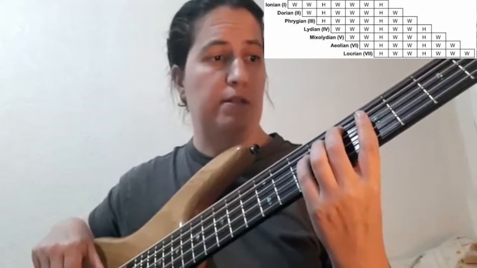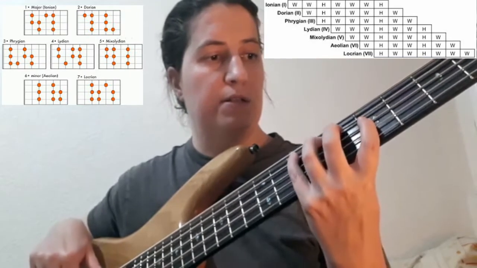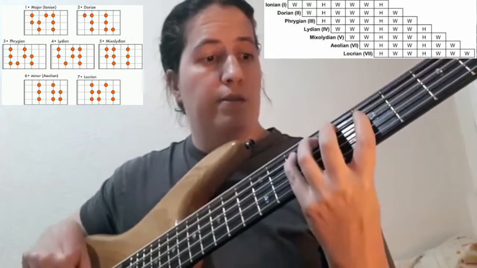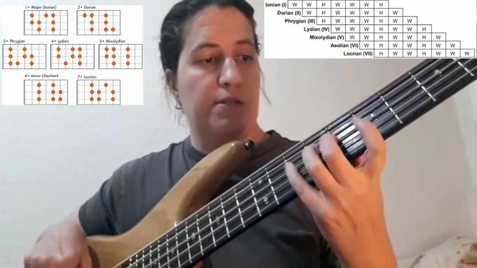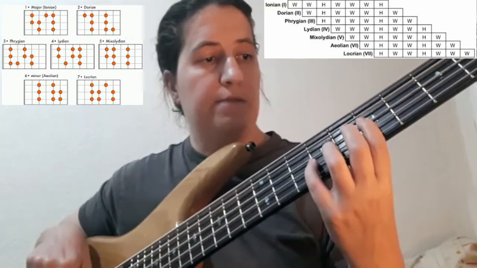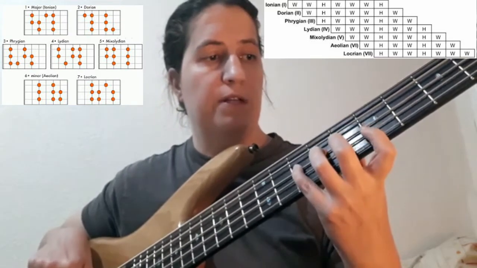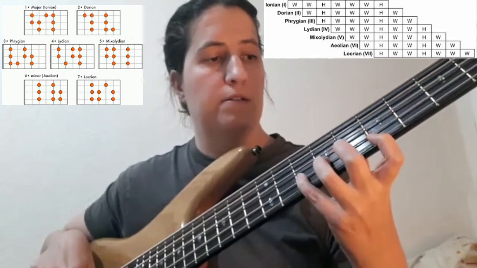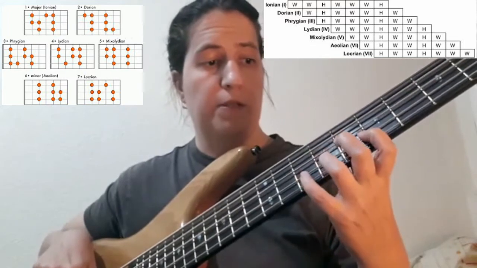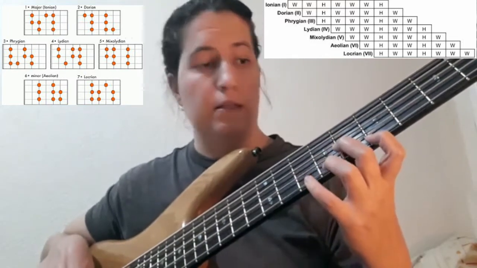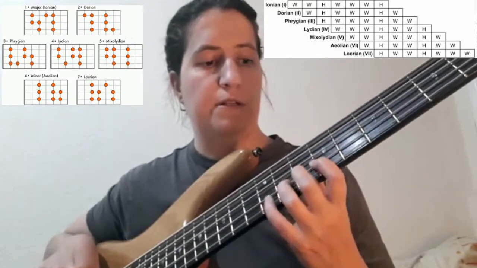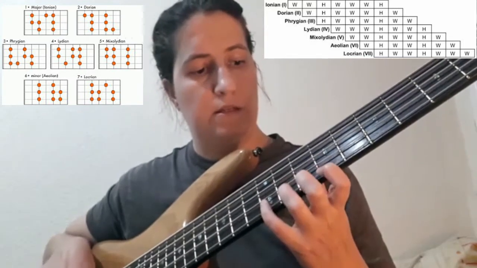So that's the Ionian that starts on the 1st degree. That's the Dorian that starts on the 2nd degree of a major scale. That's Phrygian, which starts on the 3rd degree of a major scale. That's a Lydian, which starts on the 4th degree of a major scale. That's a Mixolydian, which starts on the 5th degree of a major scale.